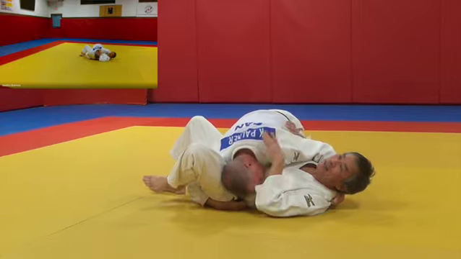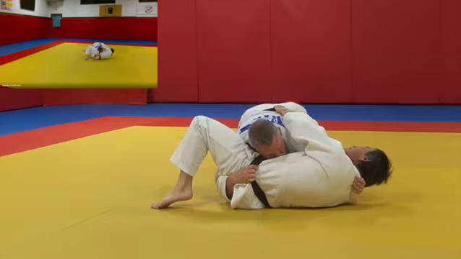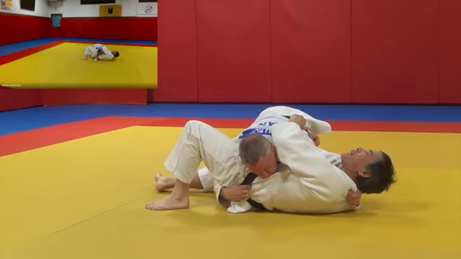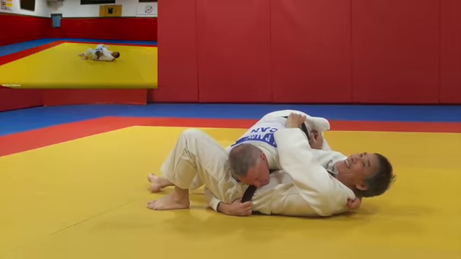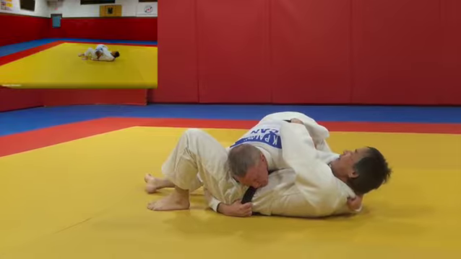So this time I got a chance to go for the belt. I'm going to create space so that I can dig my knee in and get the strap out of the way. His reaction is going to be to sit through. I've got a choice. I can sit through either direction.